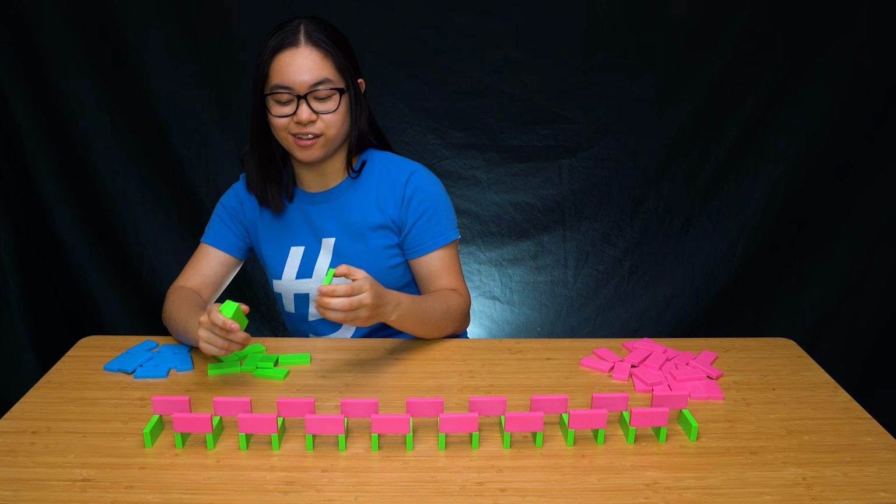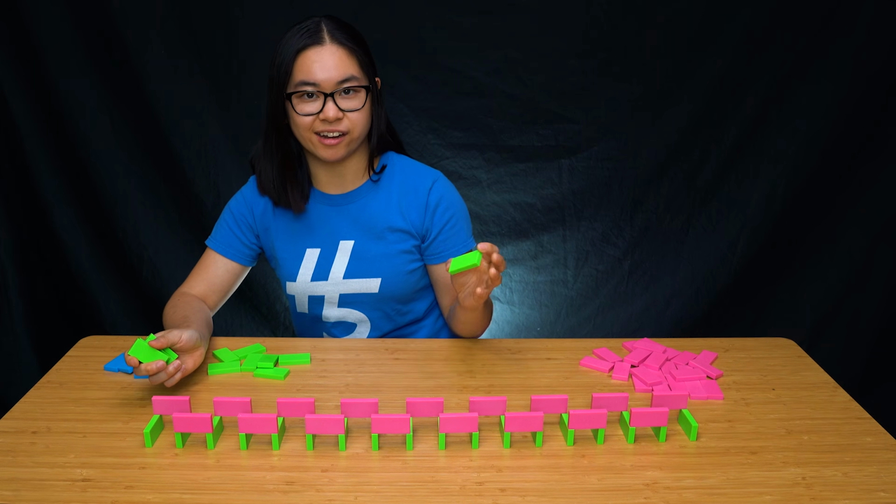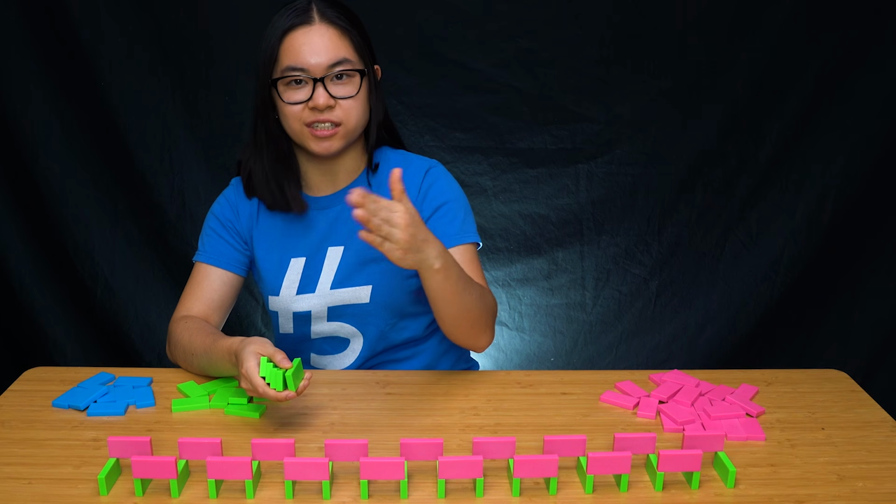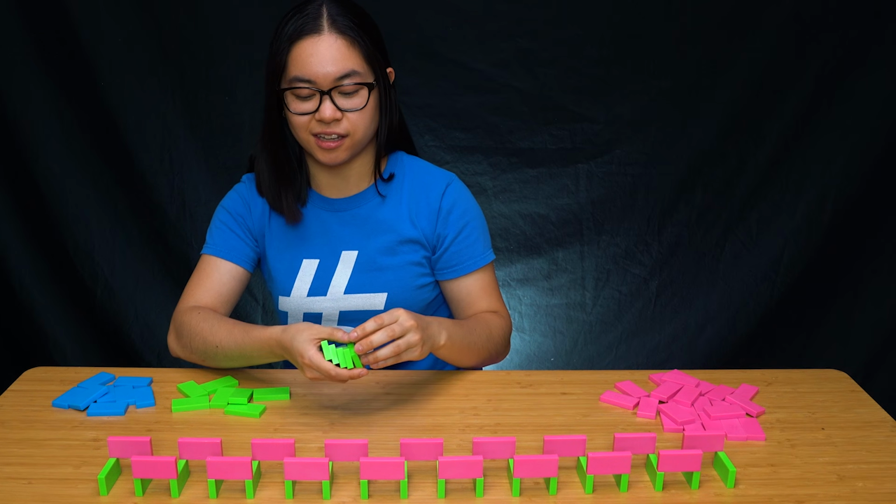And in that way, you'll actually be able to build a little bit more accurately, because you'll be able to see when a domino is out of place or is shifted over, maybe not as straight as it could be.